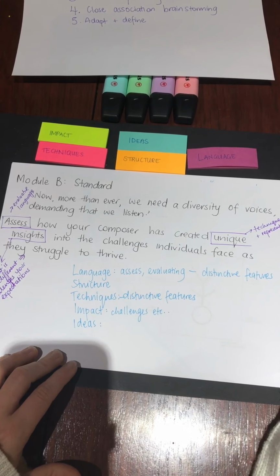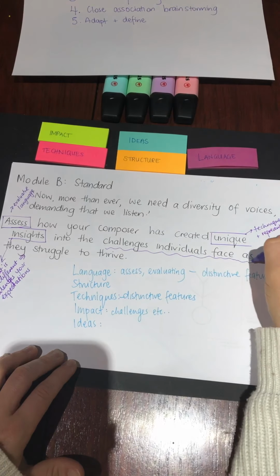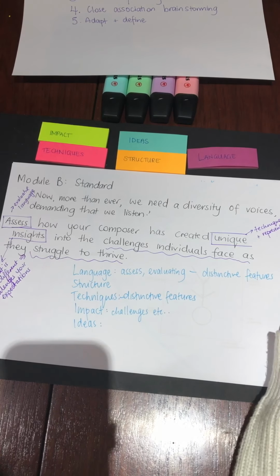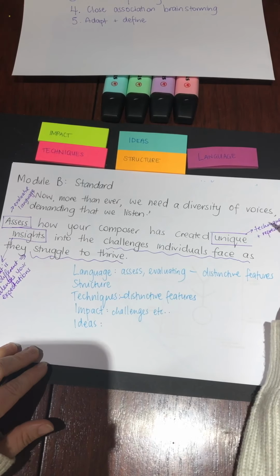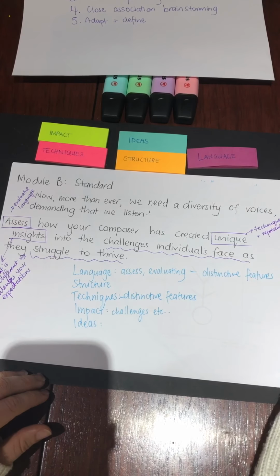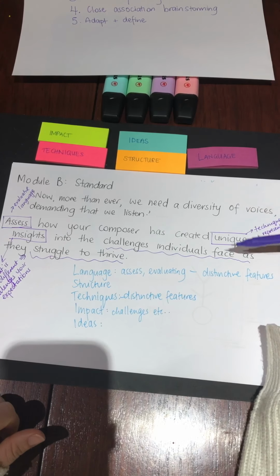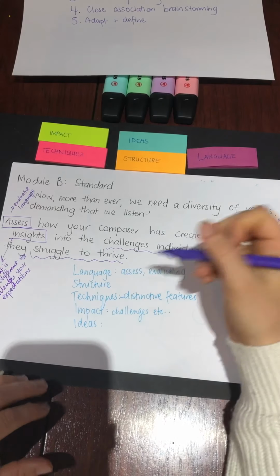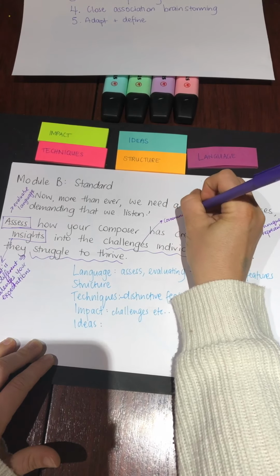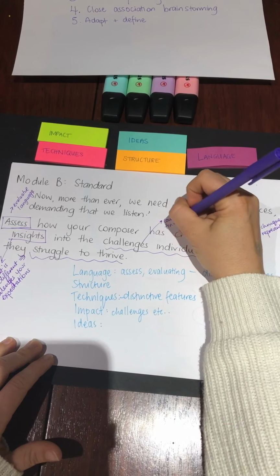Challenges individuals face as they struggle to thrive. So then I have my idea here. Depending again on your text, you will think about, well, who is the individual that I'm speaking about? Is it Truman? Is it Christopher? And what challenges do they face? Is it communication? Is it finding truth?